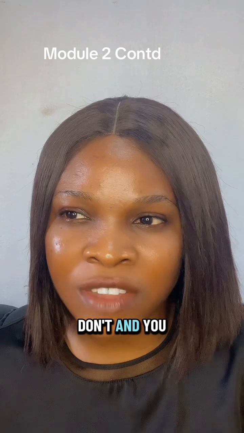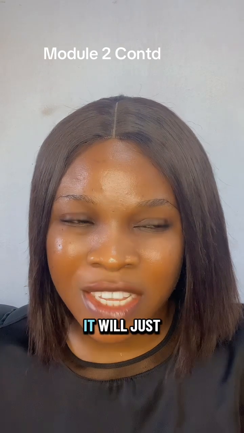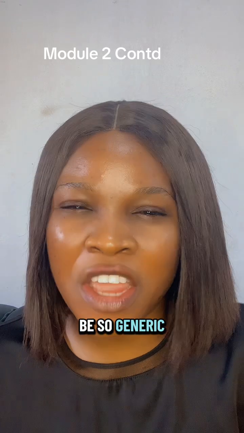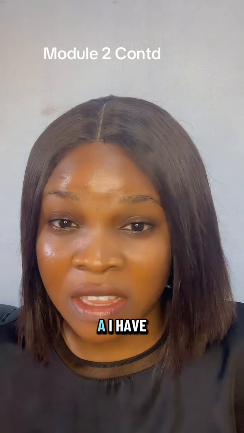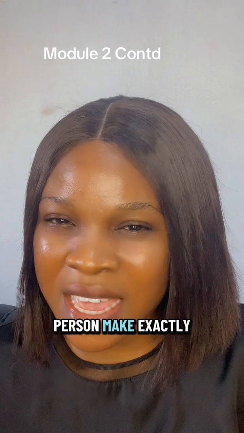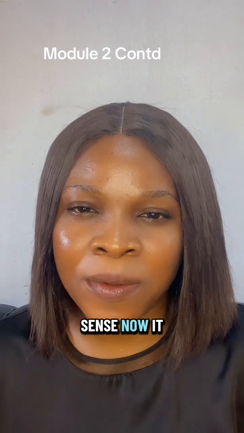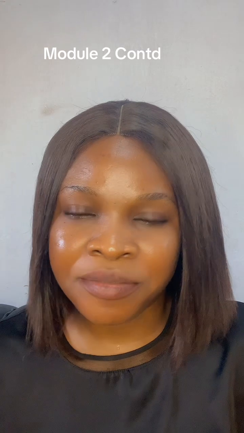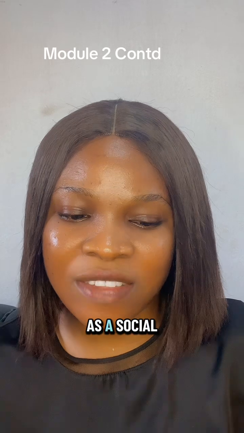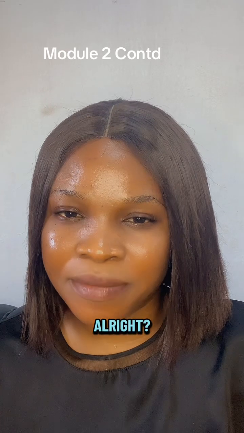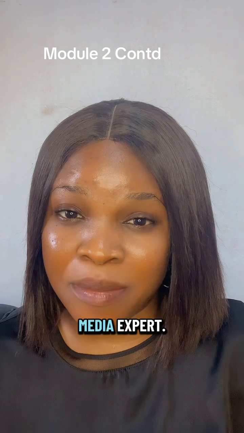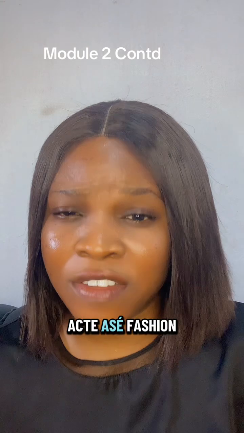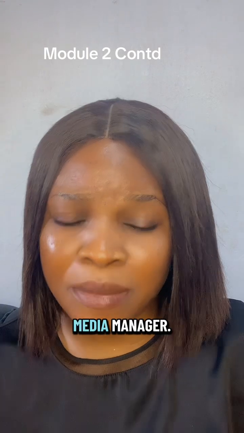But if you don't and you just talk to it abstractly, it will just get you casual information that will not be rich, that will even be so generic that you can see what AI has generated for you, and you see another person make exactly the same post. It doesn't make sense. So you need to assign a role to AI. You can start by telling AI to act as a social media expert. All right? Act as a social media expert, act as a business owner, act as a business coach, act as a fashion designer, act as a social media manager.